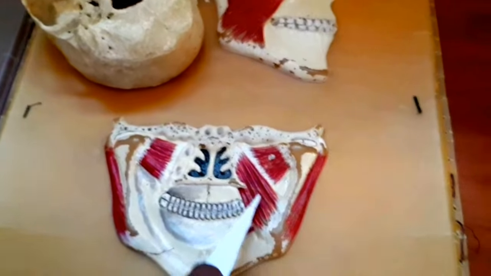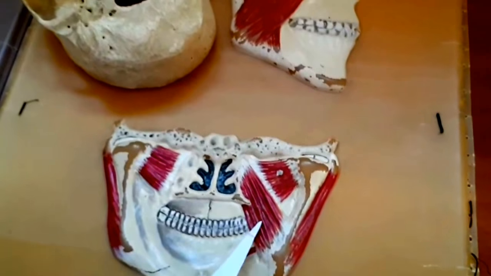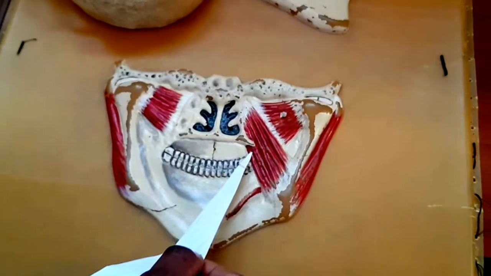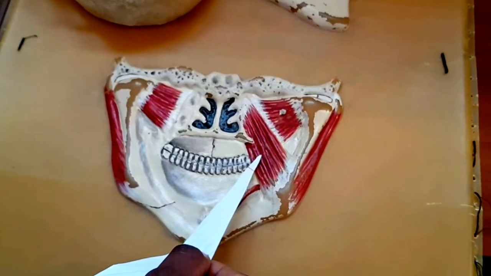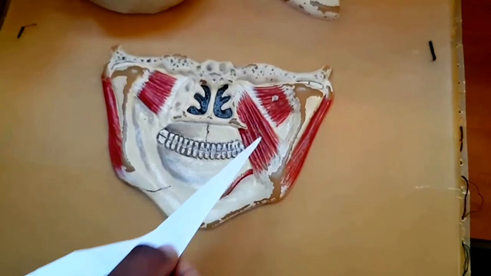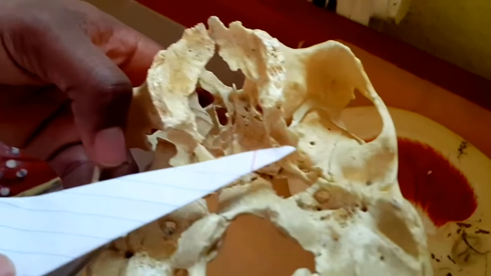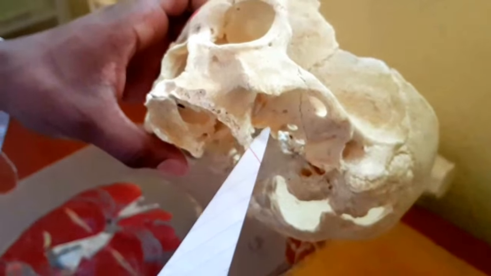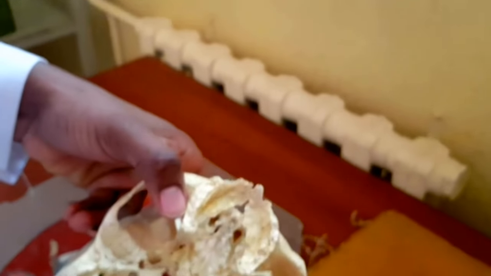Now talking about the pterygoid medialis. This muscle originates from the medial side of the pterygoid plate. Also, this is pterygoid plate, pterygoid process, pterygoid plate. This is the lateral side. This is the medial part.